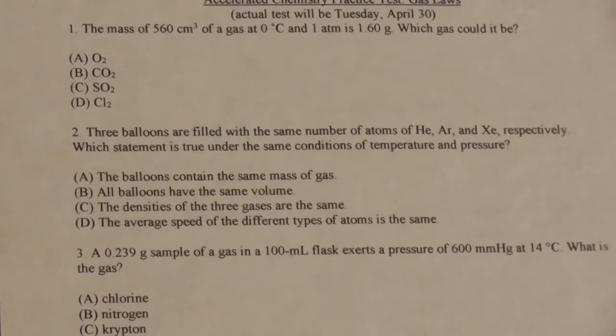We have 20 ideal gas law problems, 20 gas law problems, and then another 10 reviews, because it is important that we start reviewing for the final, which will be coming up sooner than we know it, as we are almost approaching the end of the year.